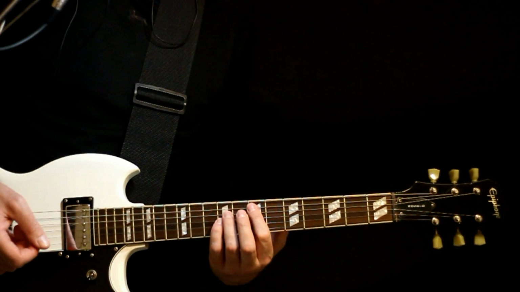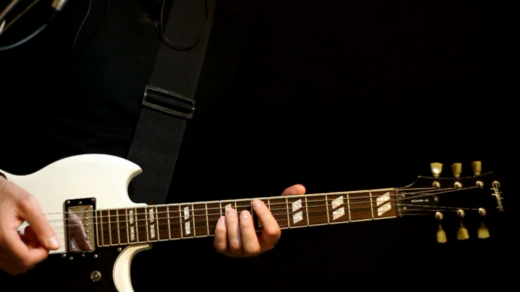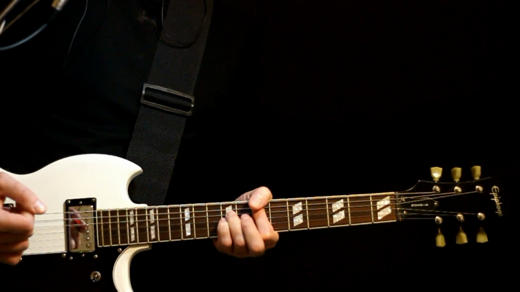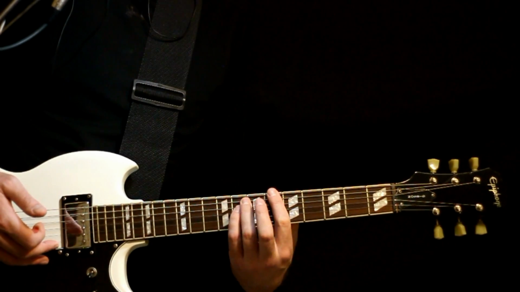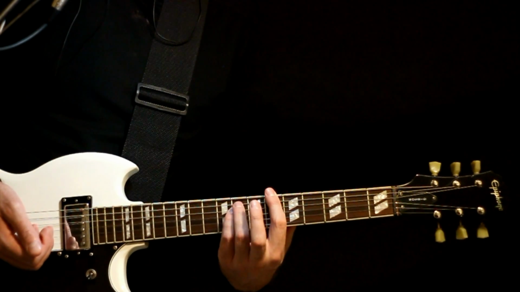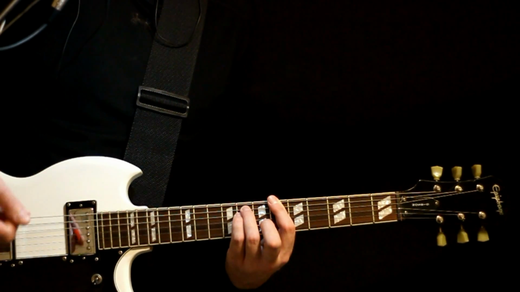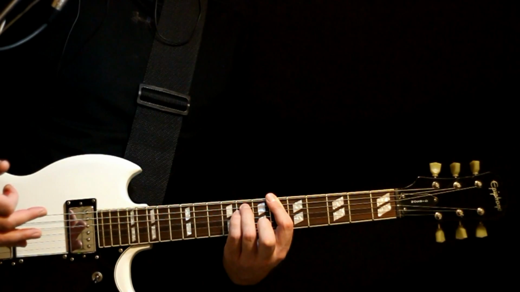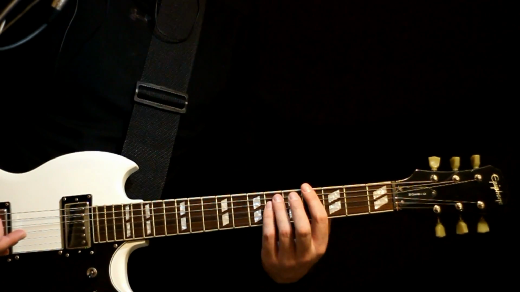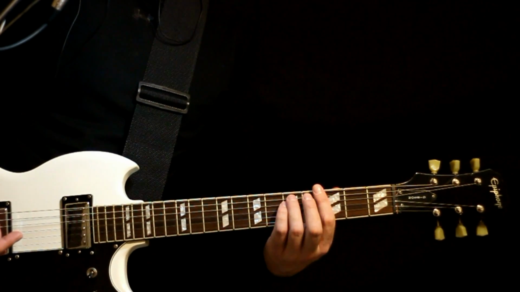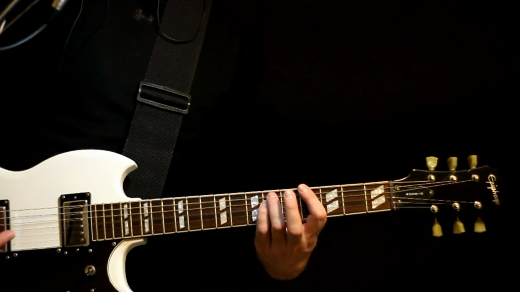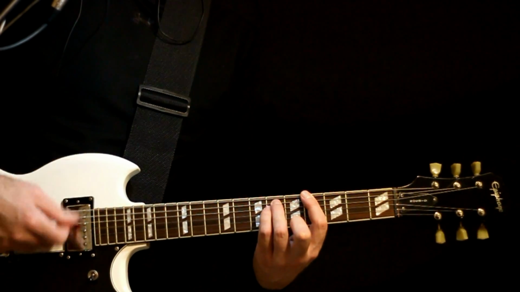All right, then we drop down chromatic to the E at the 7 on the A, 9 on the D and G. Hold that a moment, come up to a B flat at the 6 on the E, 8 on the A and D. We hold that for a little bit, and then we start this descent where we go 4 on the E, 6 on the A and D for that A flat.